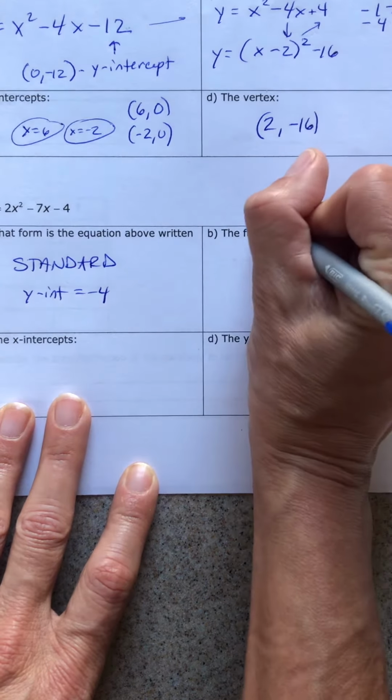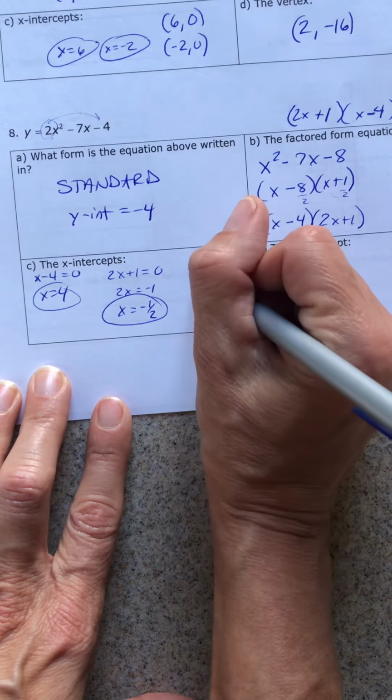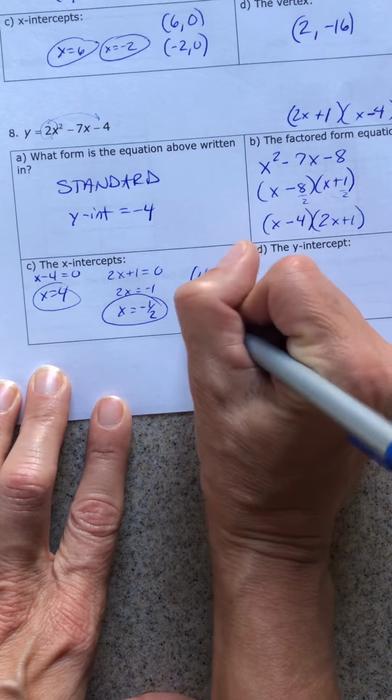So when I do x minus 4 equals 0 and I solve, I add 4 to both sides. I get 4. When I do 2x plus 1 equals 0 and I solve, I get negative 1/2. You could also see that when you did the slide and divide, it was 1/2, negative 1/2. And again, you can write those like that or as ordered pairs.